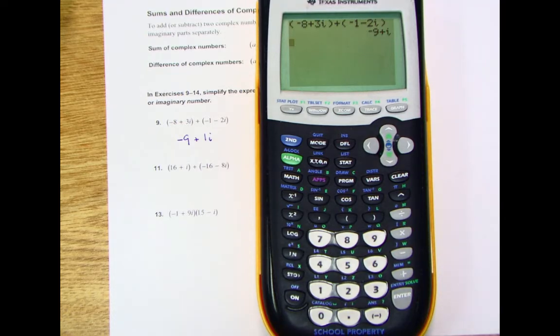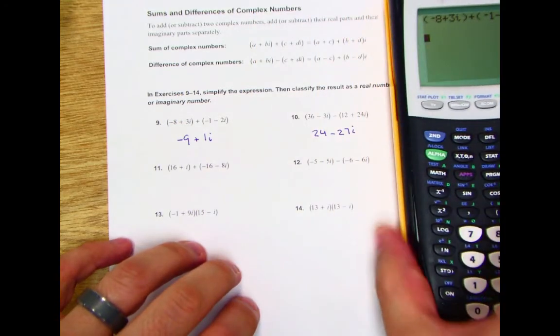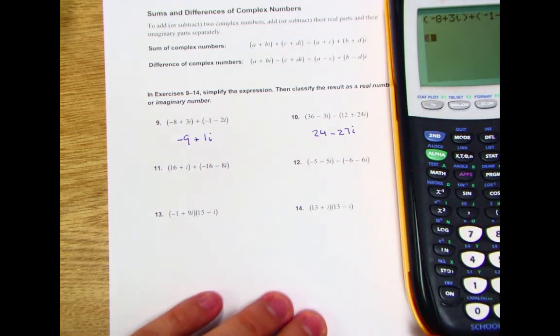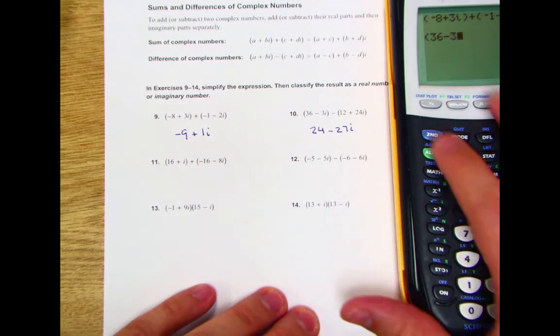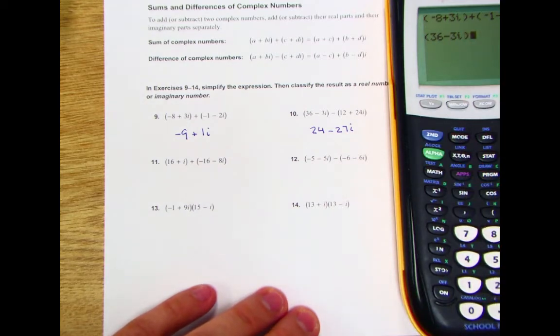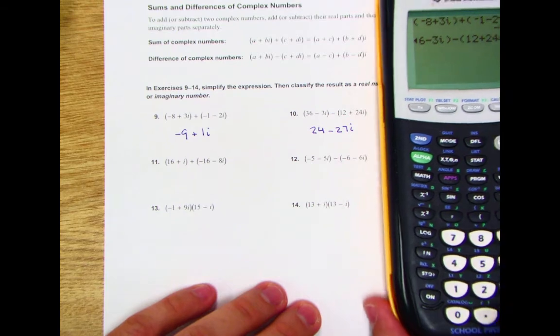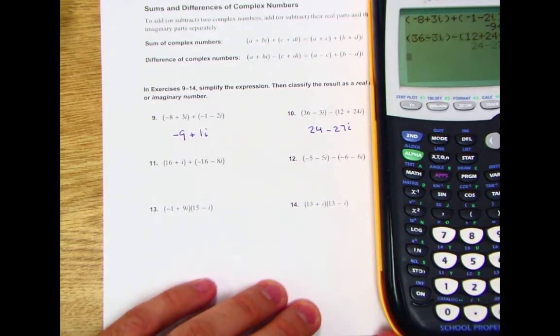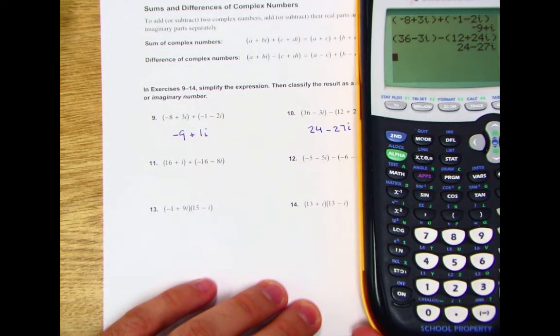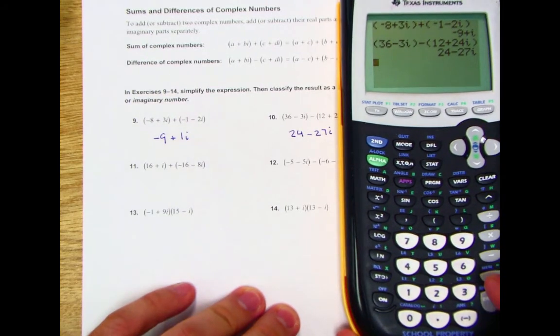Same answer I got. We'll do the second one too. So parenthesis 36 minus 3i, close parenthesis, minus parenthesis 12 plus 24i, close parenthesis, and equals 24 minus 27i, and that's exactly what we got.